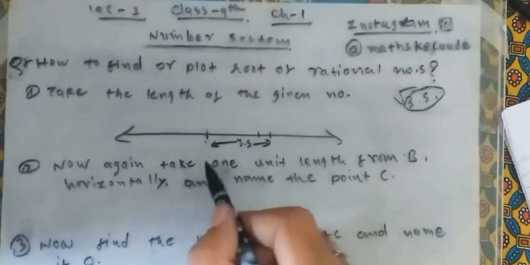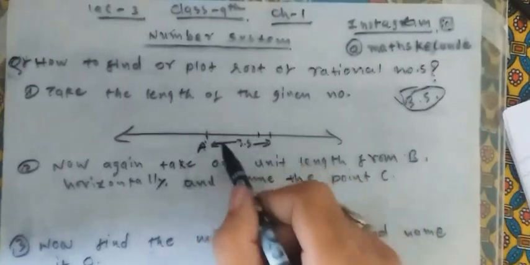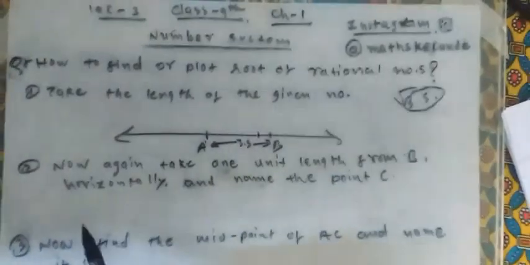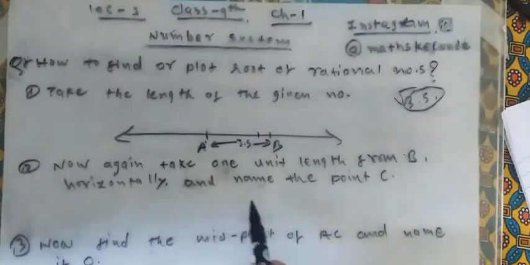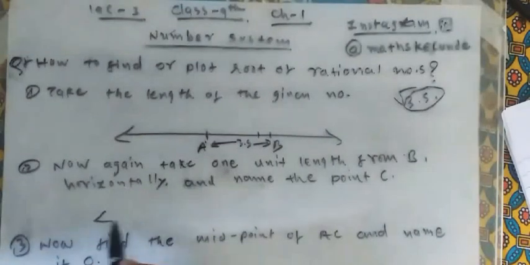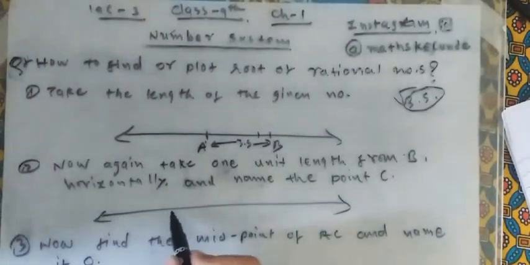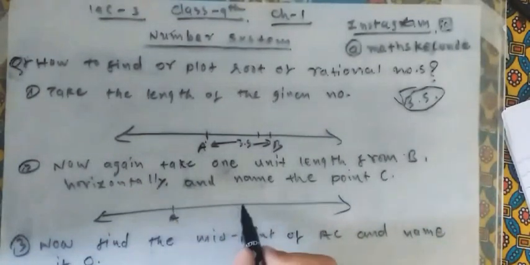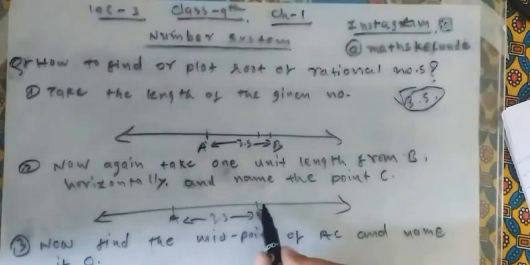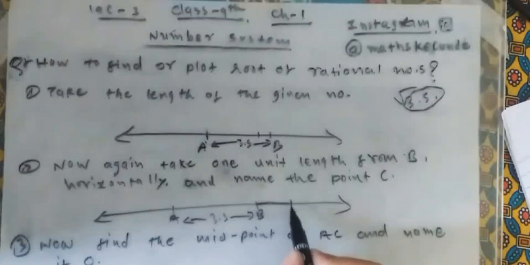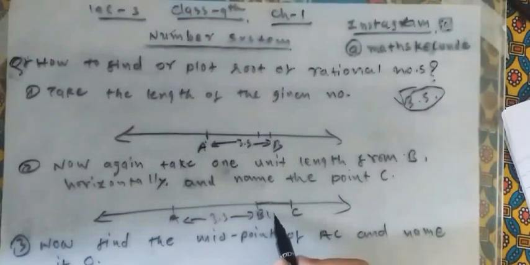Now name the two points. We can name them A and B. Now the second point: again take 1 unit length from B horizontally and name the point C. So here we again take this point, this 3.5. Now take 1 unit length from B and name the point as C, so it is 1 unit.